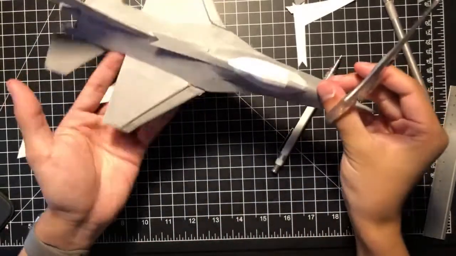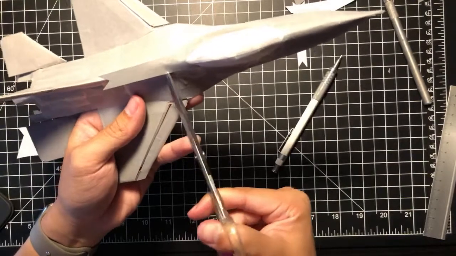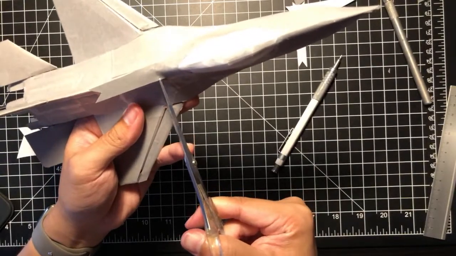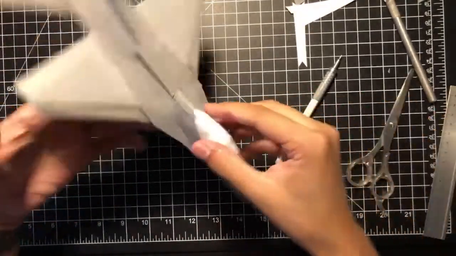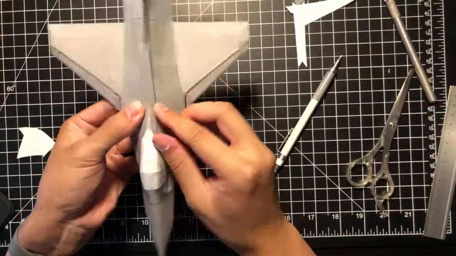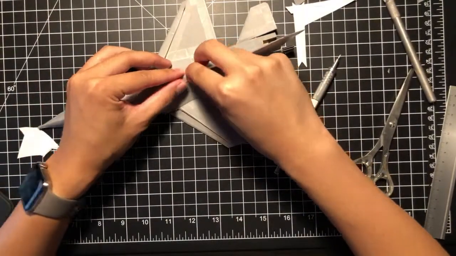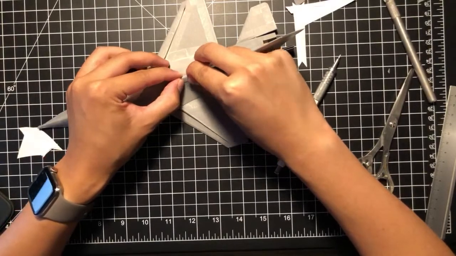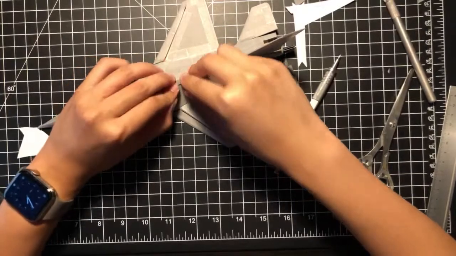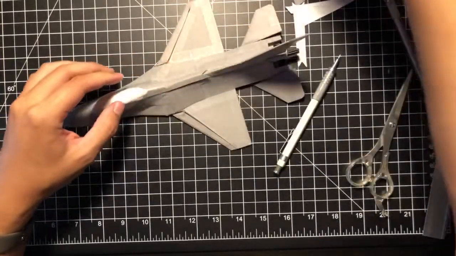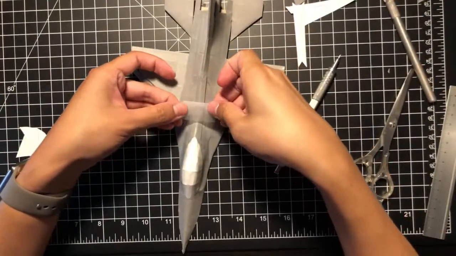I'm going to cut it on the other side as well. Okay, looks good. And just do full length here. Save some time.